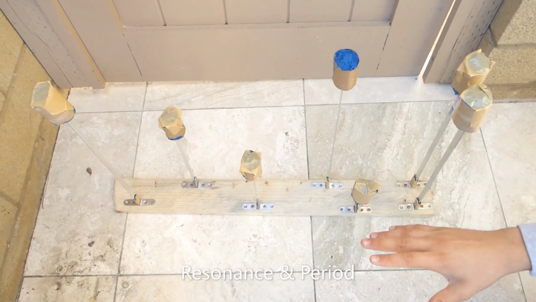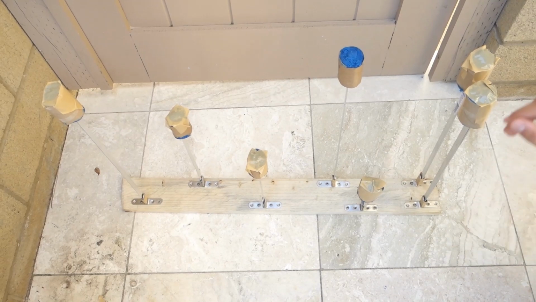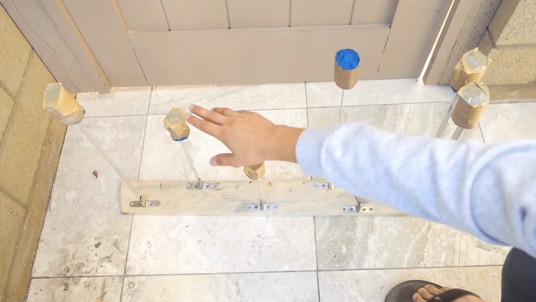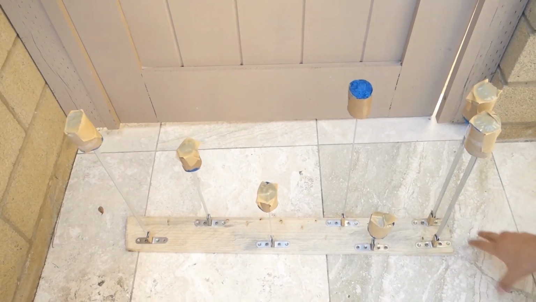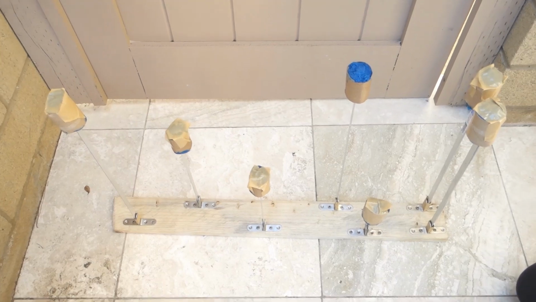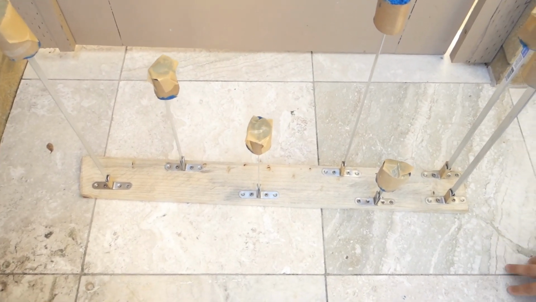Alright, in this video we're going to explain what resonance is. Here we're going to pretend this is a city. We have big buildings, we have medium size, we have smaller buildings. So before we start the experiment, I want to explain what a period is. A period is the time it takes to complete one cycle.